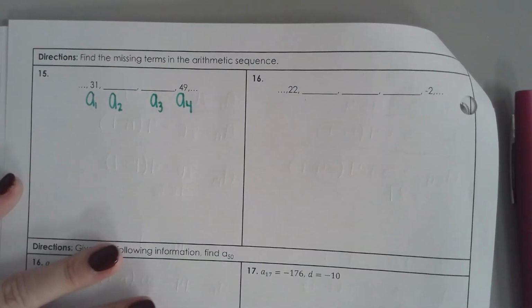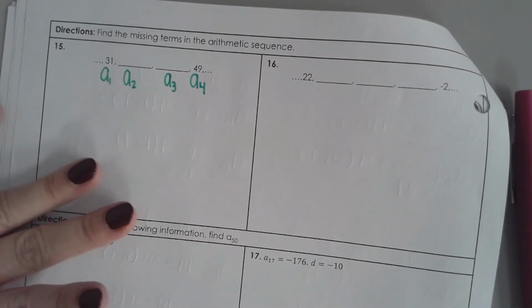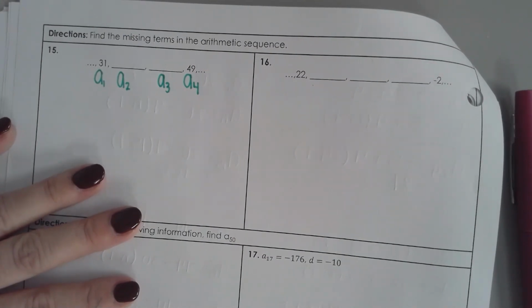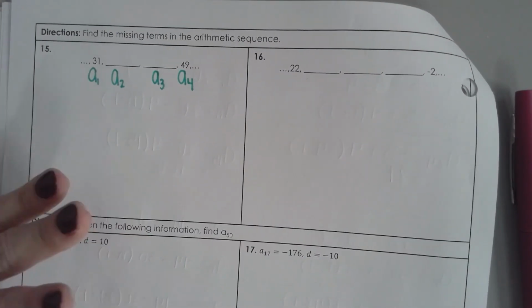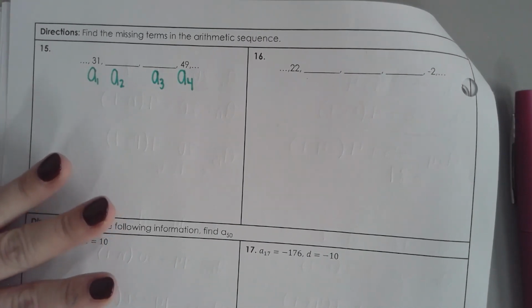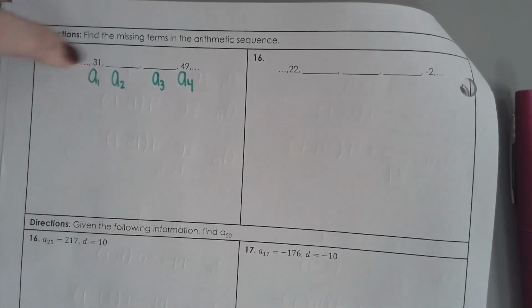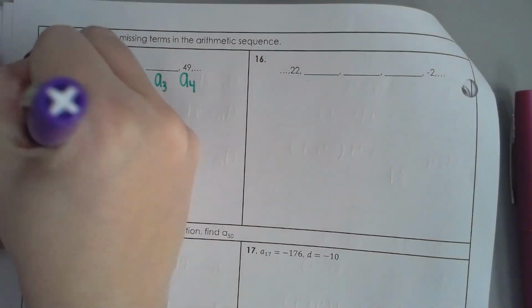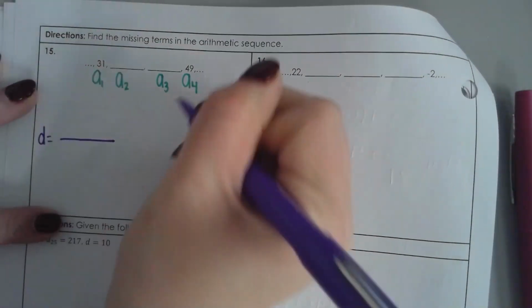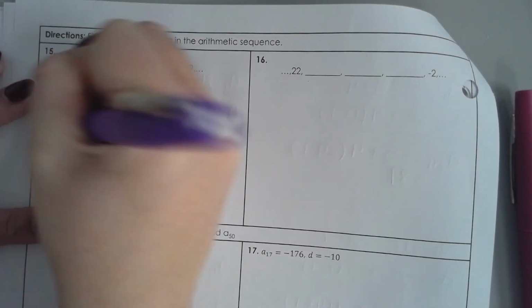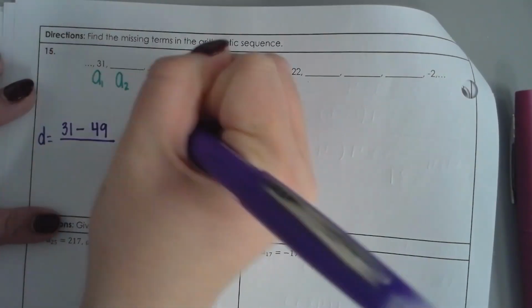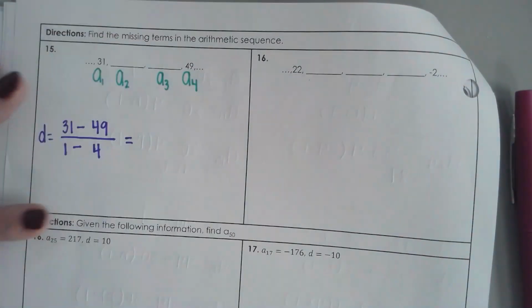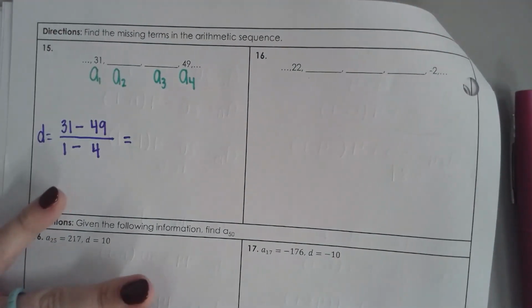You can label them whatever you want as long as it's 4 consecutive numbers. It'll work out the same. And we're going to find the common difference using the formula we just did to help us fill in the blanks. Okay. So my common difference, is it 9? Hold on, 31 minus 49 on top, 1 minus 4 on bottom.